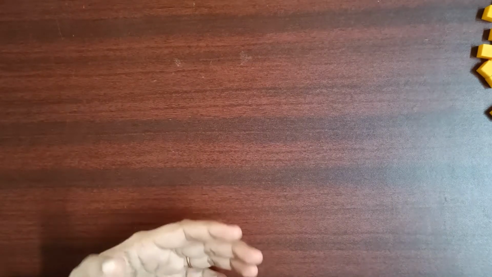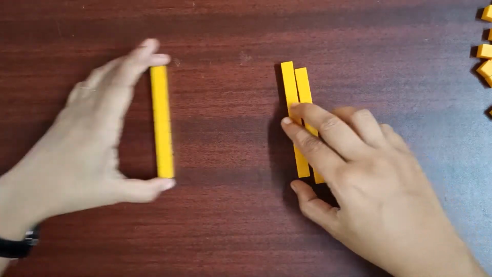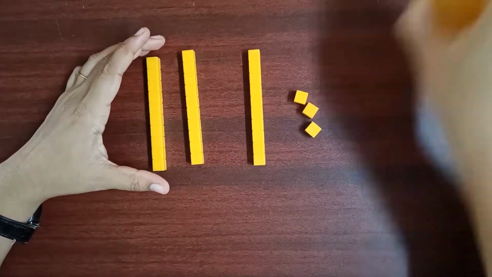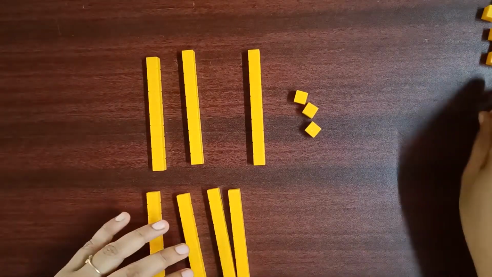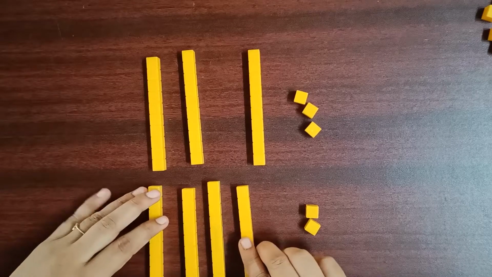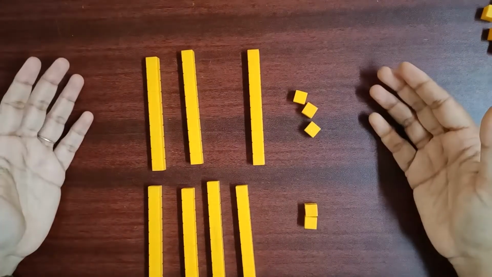So today we are going to see simple operations that we can do with base 10 blocks. Operations like addition, subtraction, multiplication. So let's get started. Let's say we have to add two simple numbers, 33 and 42. Addition is simply a collection of rods and blocks together.